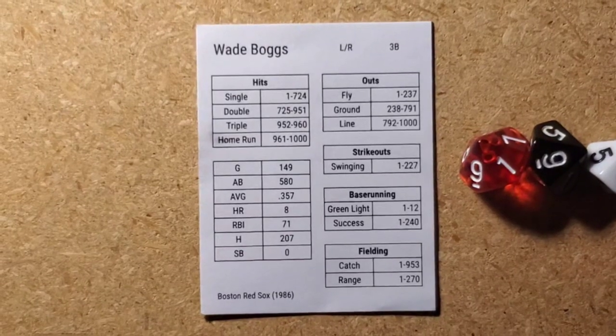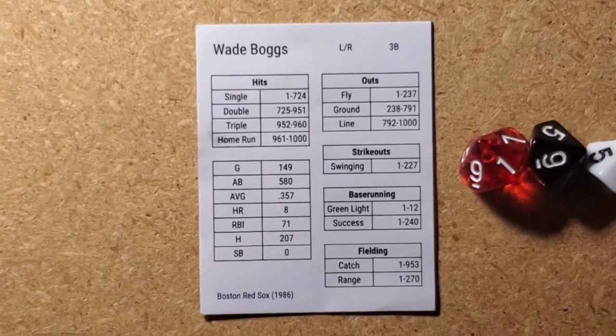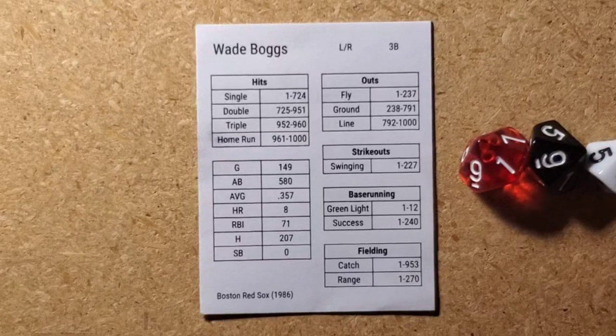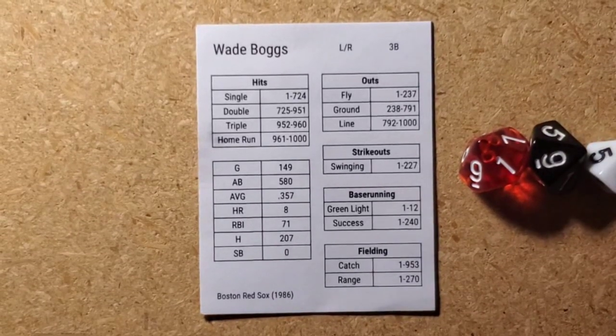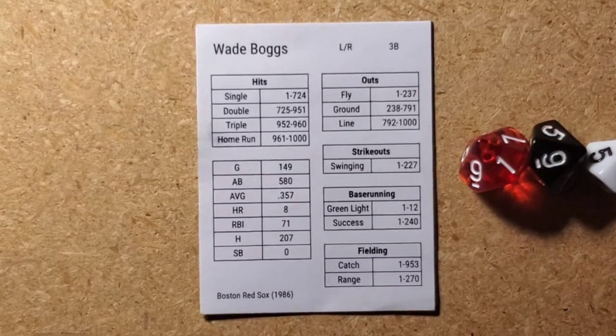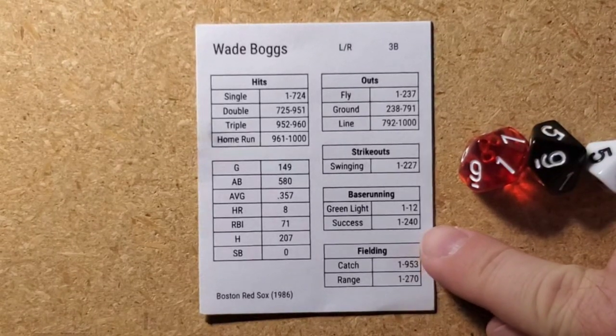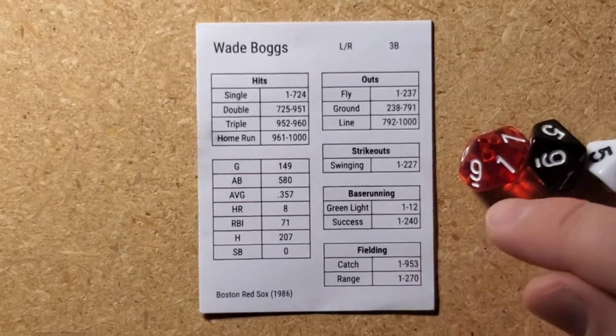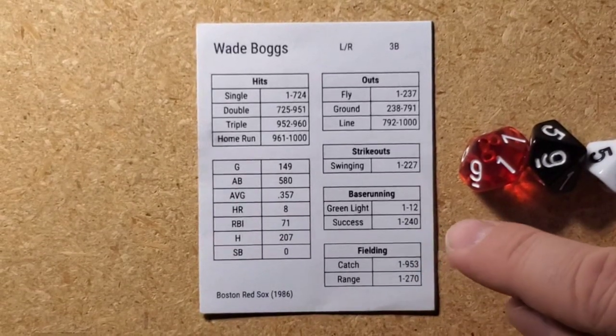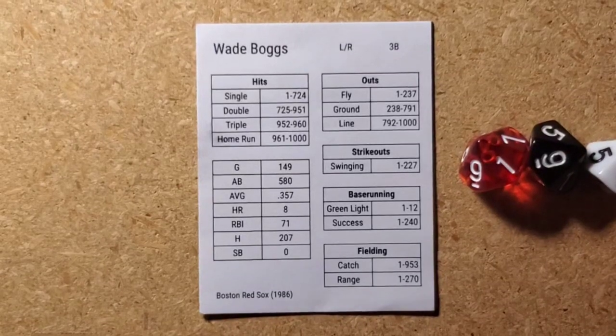There are a couple different ways to play that. You can have him steal automatically, which is how this is built, so that players will steal automatically, and then you would roll a second time to see if he was successful or not. So 1 to 240, he would be successful stealing. 241 to 1,000, he's thrown out.